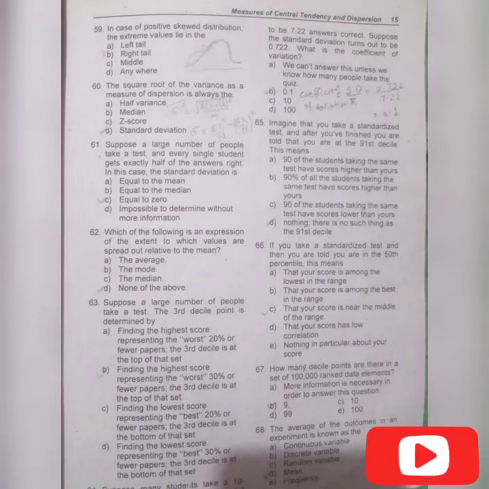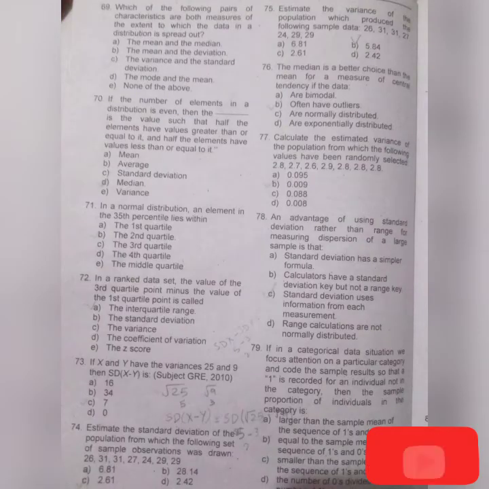70. If the number of elements in a distribution is even, then the dash is the value such that half the elements have value greater than or equal to it and half have value less than or equal to it. A. Mean. B. Average. C. Standard deviation. D. Median. E. Variance. The right answer is median, because in case of median we find the middle value and half the values are greater than it and half are less than it.